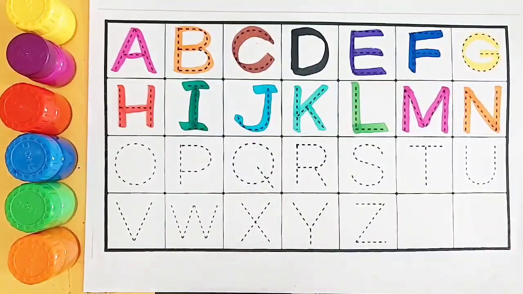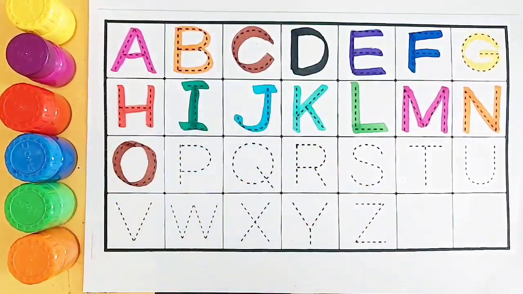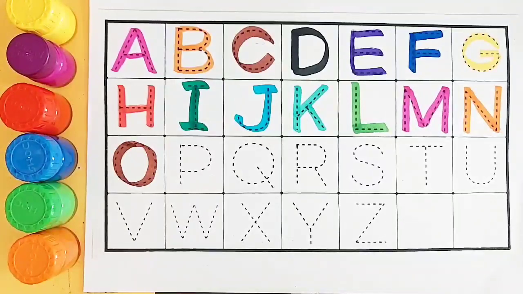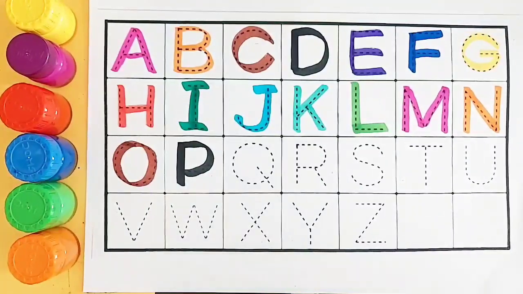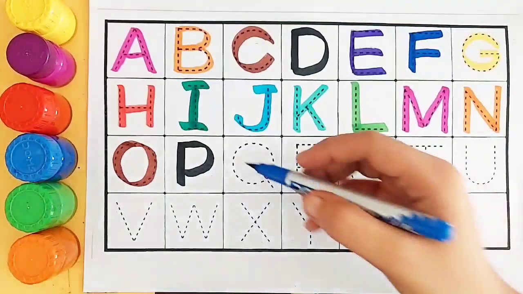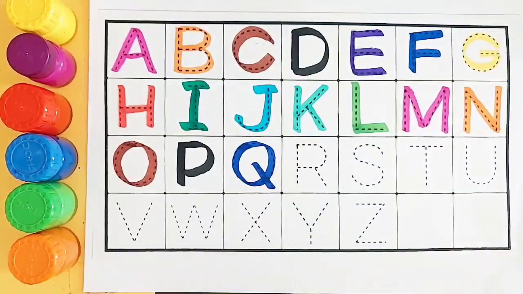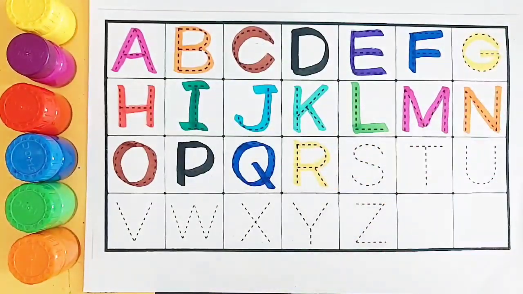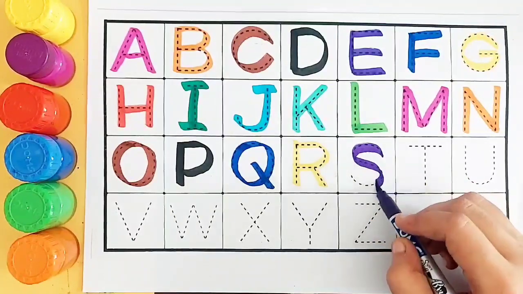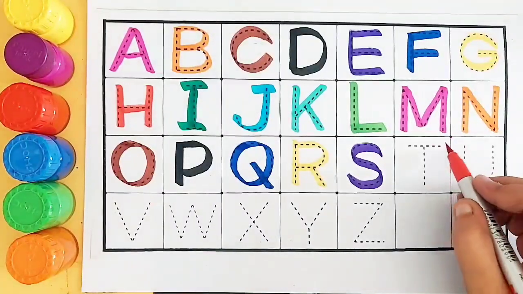N for nuts, brown color. O for oval, black color. P for parrot, blue color. Q for queen, yellow color. R for rainbow, purple color. S for sheep, red color.